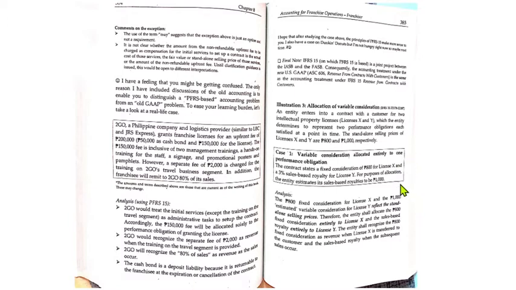The contract states a fixed consideration of 800 for license X and a 3% sales-based royalty for license Y. Since what was bought is 2 licenses, normally there would be a discount because two licenses are being purchased. That is what is stated in the contract: 800 for license X and a 3% sales-based royalty for license Y. But if you sell it standalone, license Y is only 1,000. So why are we presenting these standalone selling prices? Later on, we will look at that.